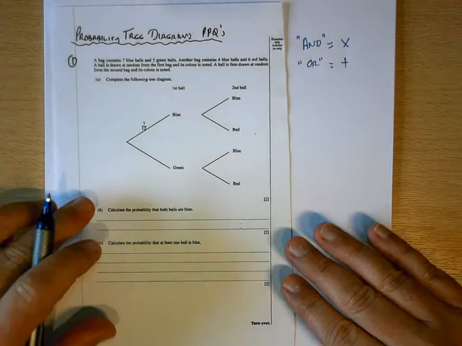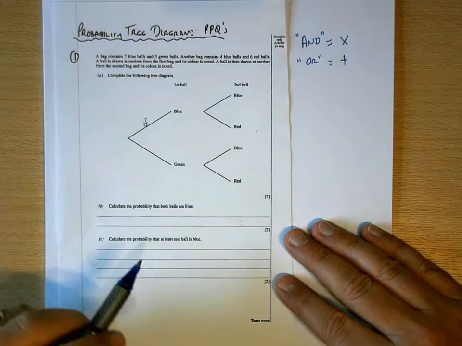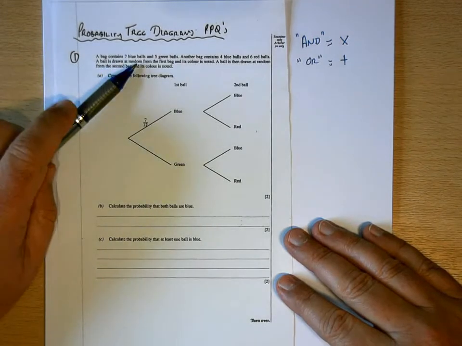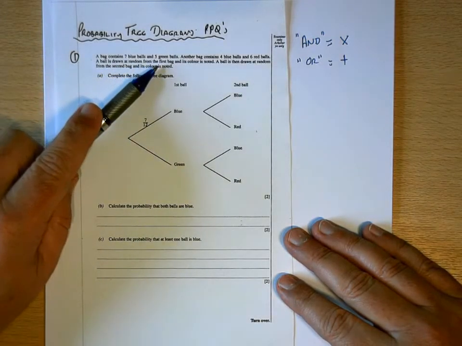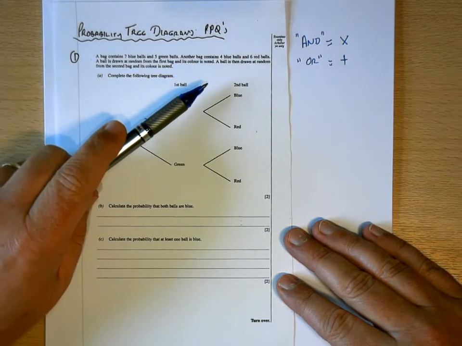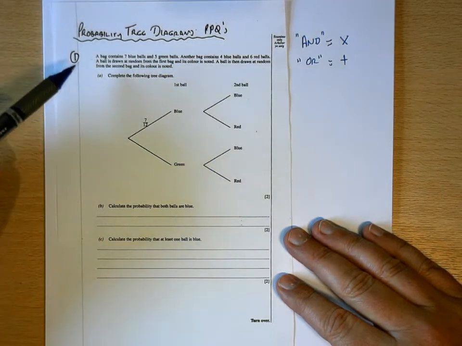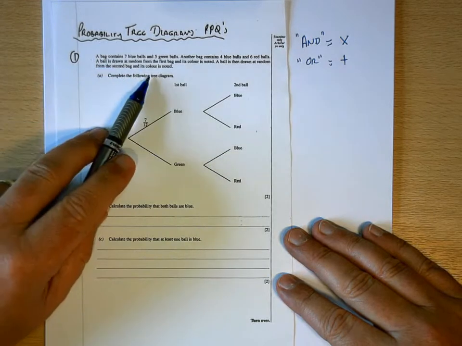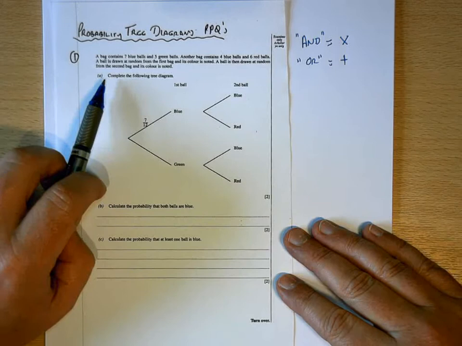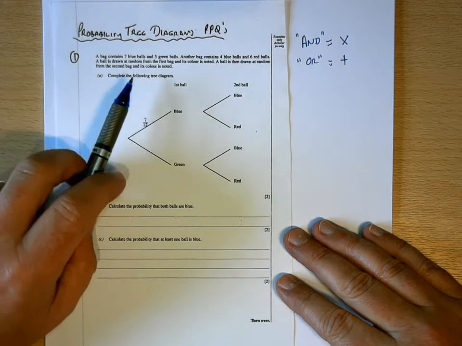Now let's take a look at the context of this first question. We've got a bag that contains 7 blue balls and 5 green balls, and a different bag containing 4 blue balls and 6 red balls. A ball is drawn at random from the first bag and its colour is noted. A ball is then drawn at random from the second bag and its colour is noted.